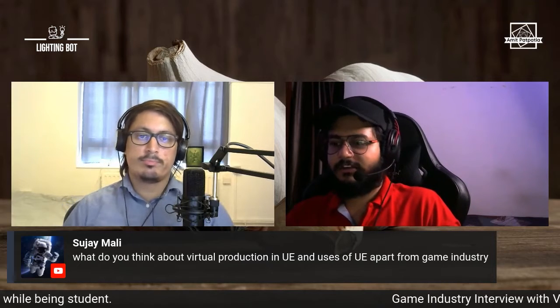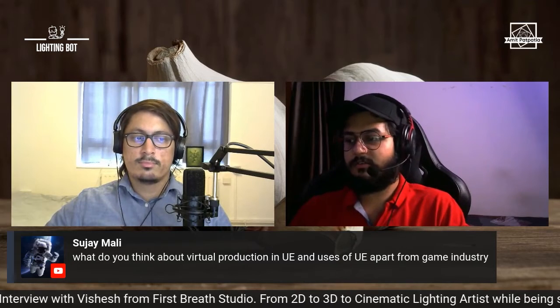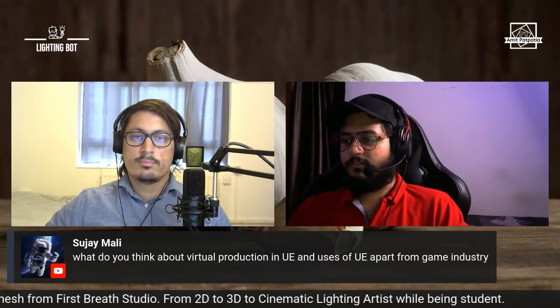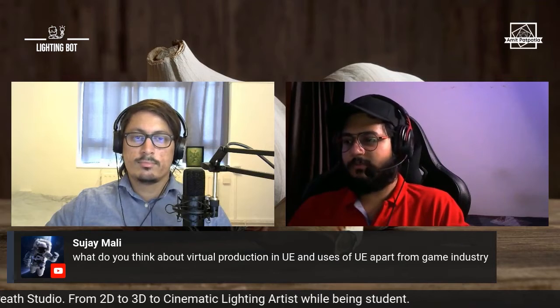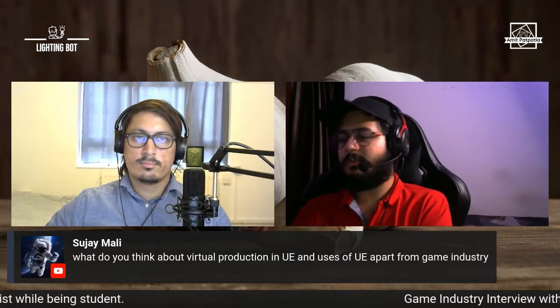Right now, those screens are way too costly, so you might need a very big budget just to be able to afford that. And you also need heavy machines just to run the Unreal Engine on those big screens. So right now it's not affordable to everyone, but just seeing the progress in these times, it will be a matter of a couple of years. So most of the people might be able to afford it.